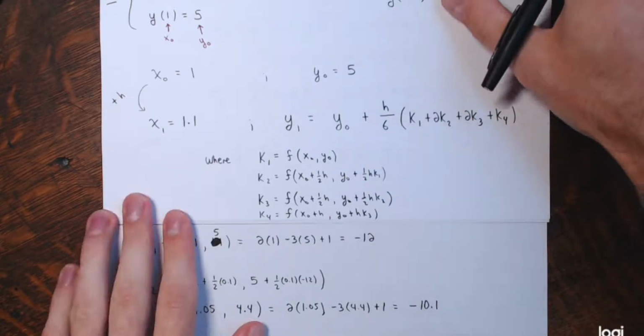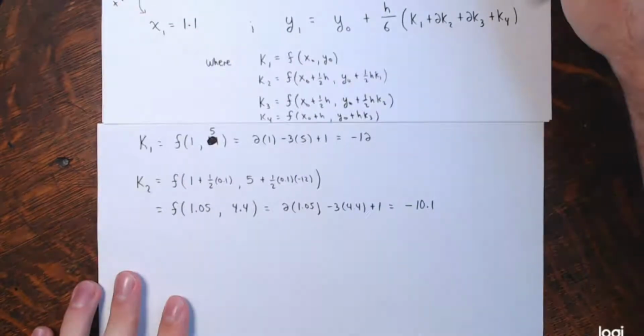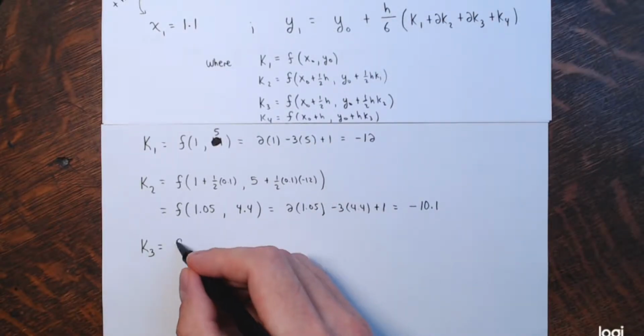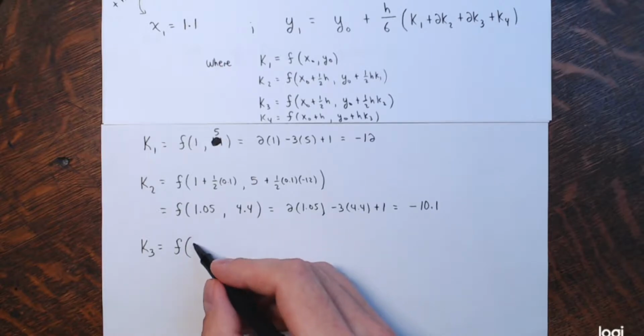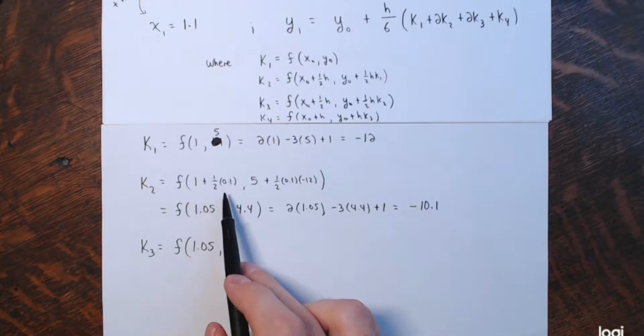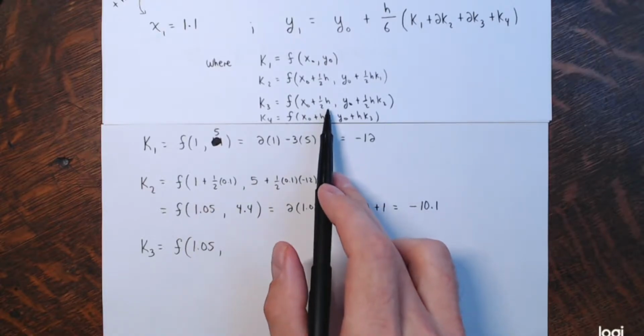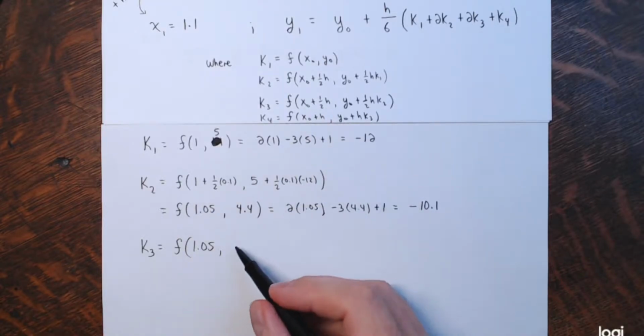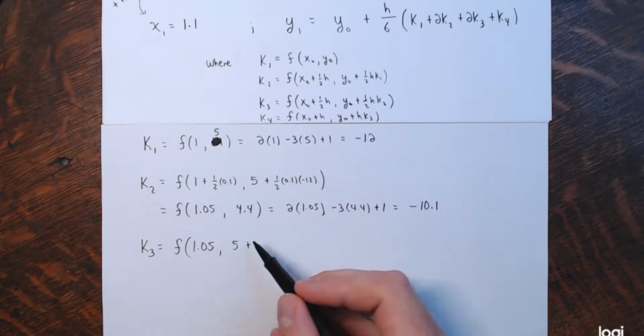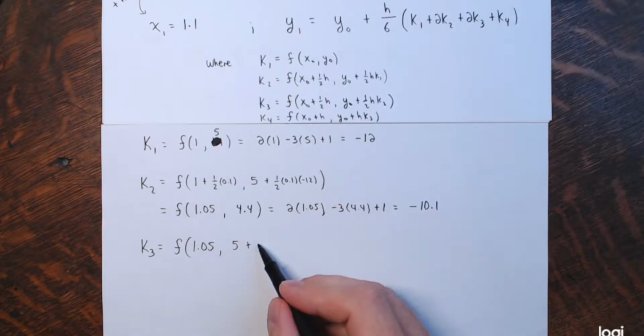Alright, and then k3 is the value of f at 1.05 again, because it's still 1 plus half h, x0 plus half h. But then the y coordinate is y0, 5, plus half h times k2.